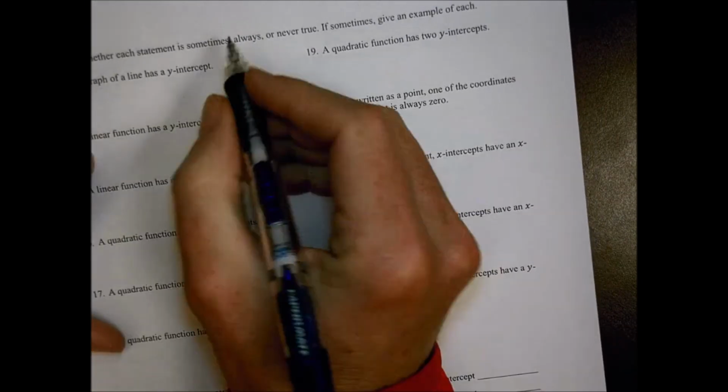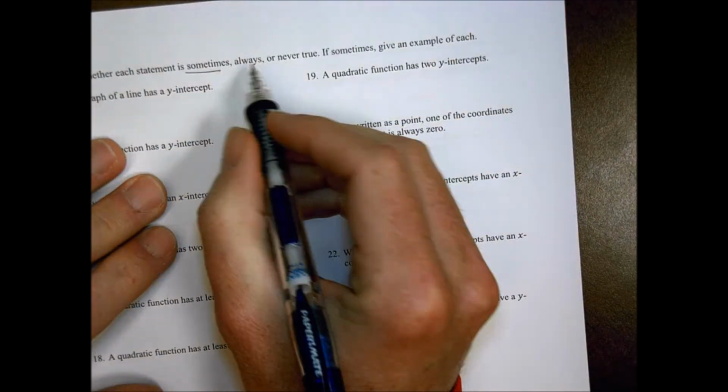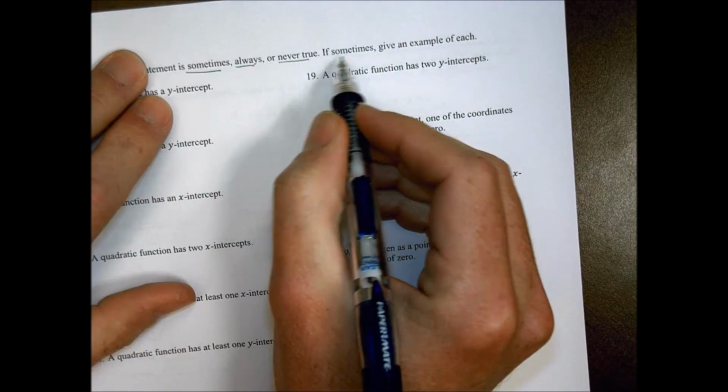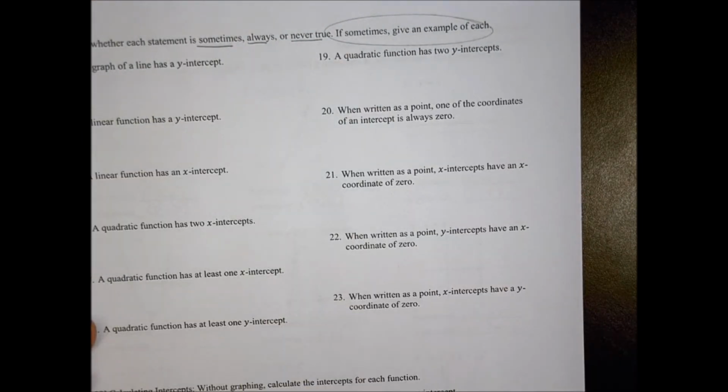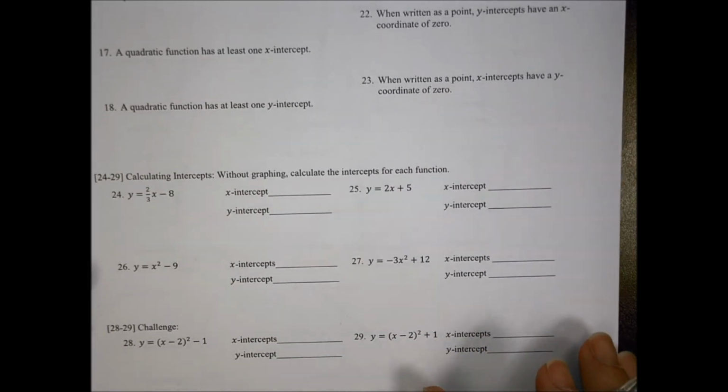On the next page, you just need to answer some questions based upon what we just did. And for this part here, you need to state whether it's sometimes true, always true, or never true. And if it's sometimes, give an example. So you can really look at that first page to answer these questions here. I'm going to let you do that part on your own, and I'll move down to the part down below.